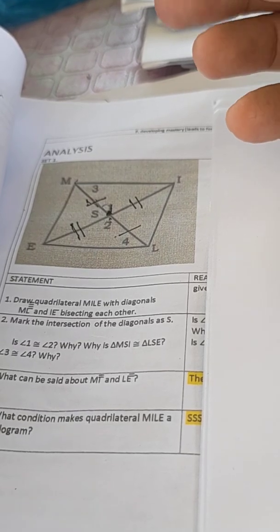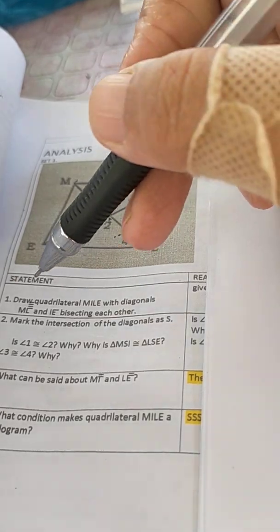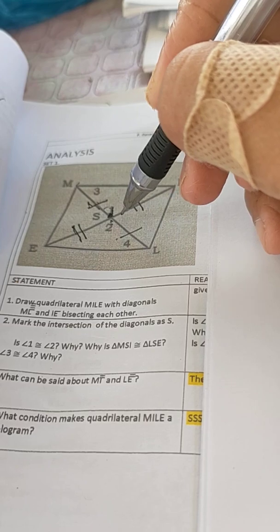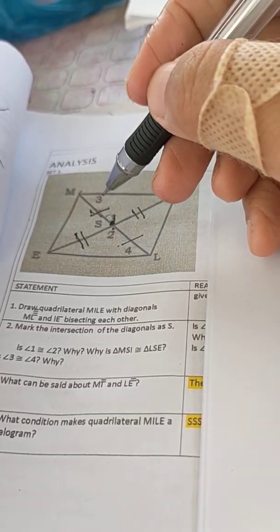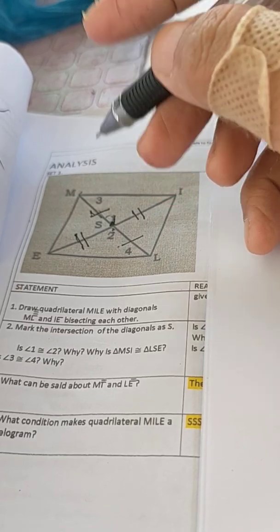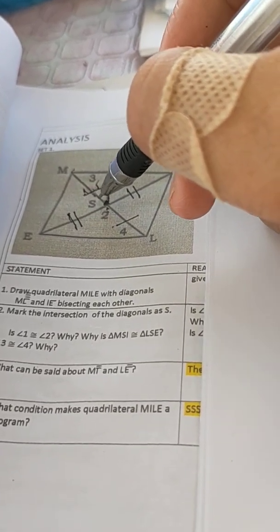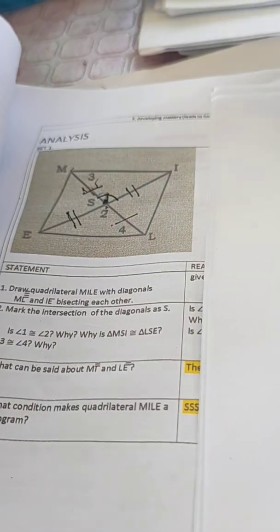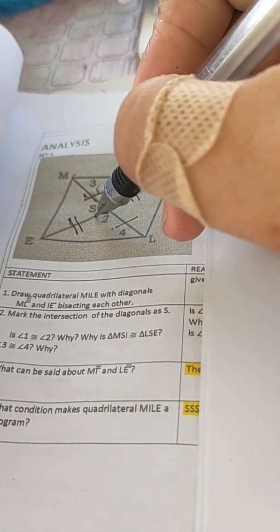What two angles are formed when two lines intersect, positioned like a funnel? Here, this one is angle 1 and this is angle 2.